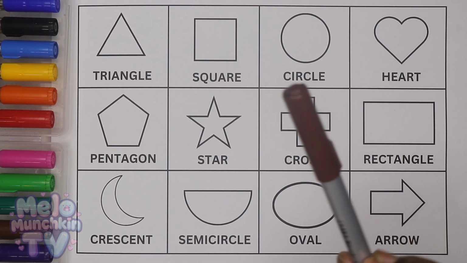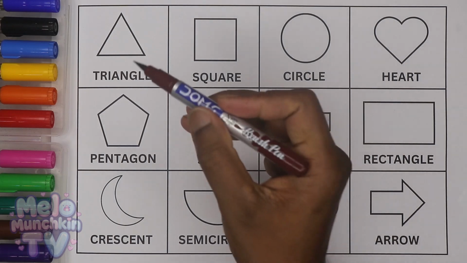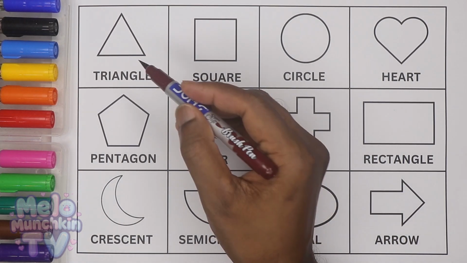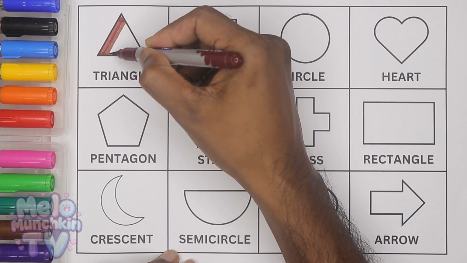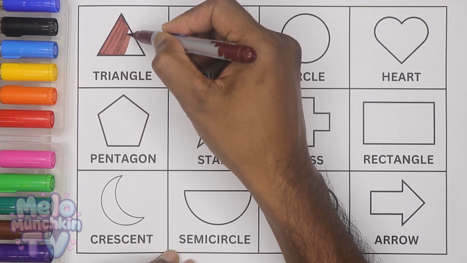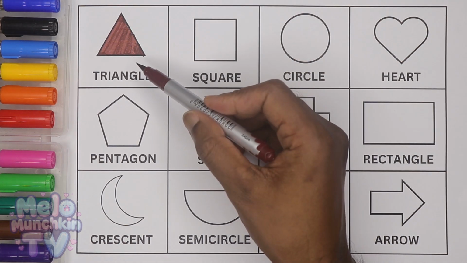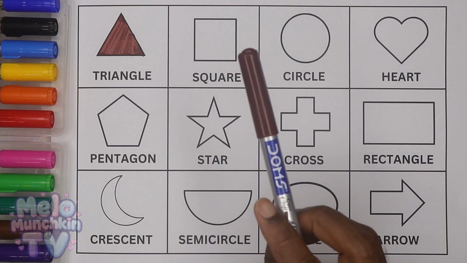So first I'll take brown color. This is brown color and color this shape. This is a triangle. Okay, this is a triangle. And this one is brown color.